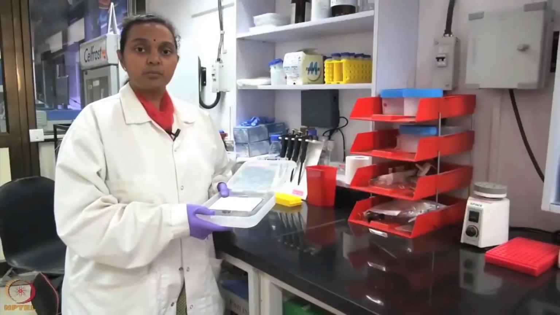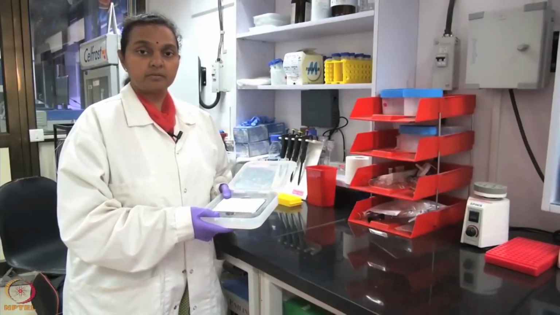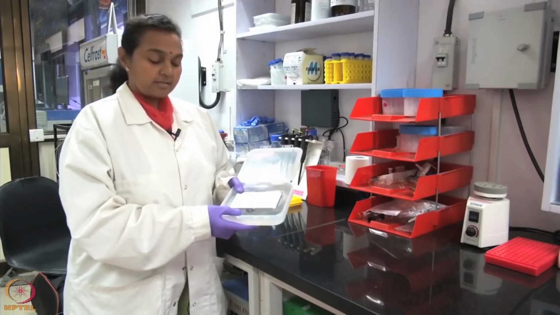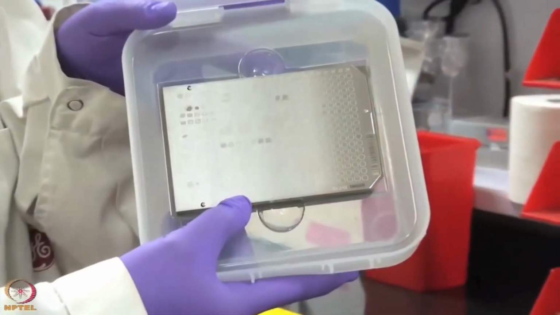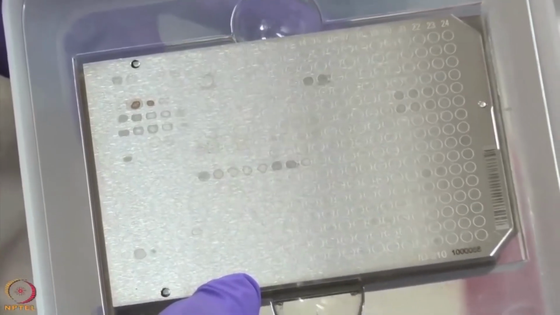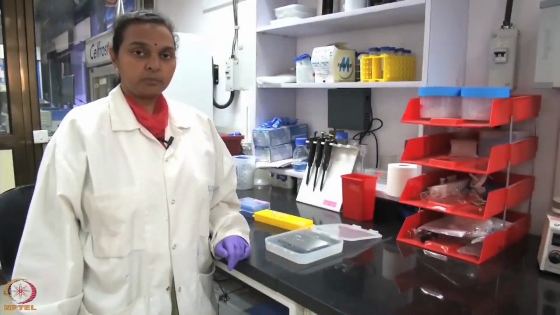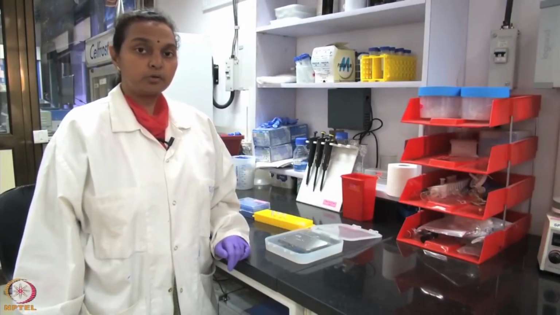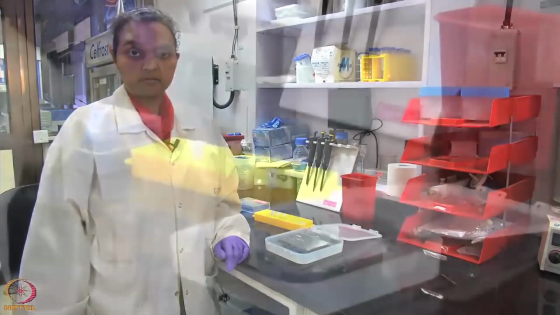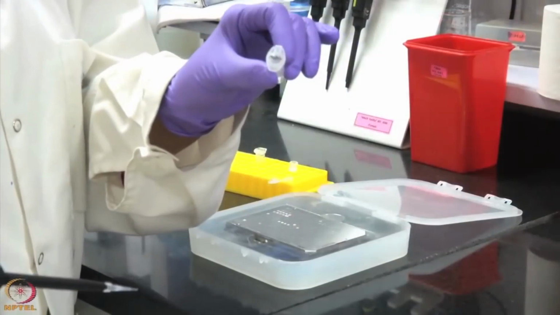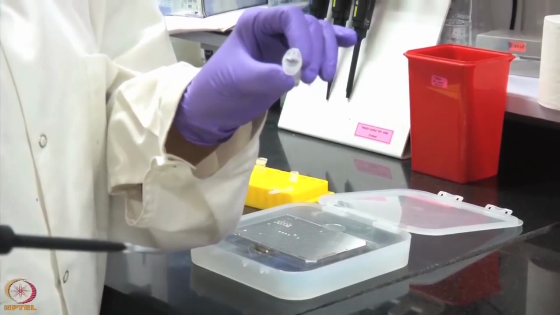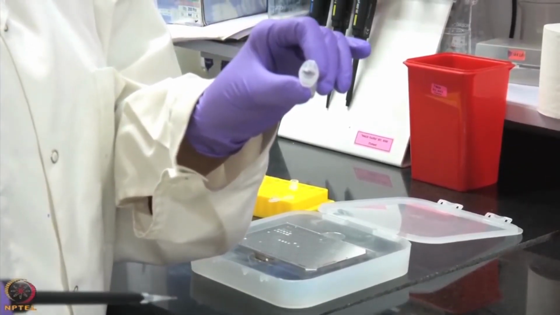The samples are mixed with the matrix and loaded onto a plate. The plate that is used here is a ground steel plate. It has a number of wells demarcated on it, and the samples are to be loaded inside these wells. There are different ways in which the sample and the matrix can be loaded onto the plate. One of the common methods is called the direct droplet method. In the direct droplet method, matrix is first mixed with the sample in a tube, and the resulting mixture is then loaded onto the plate.